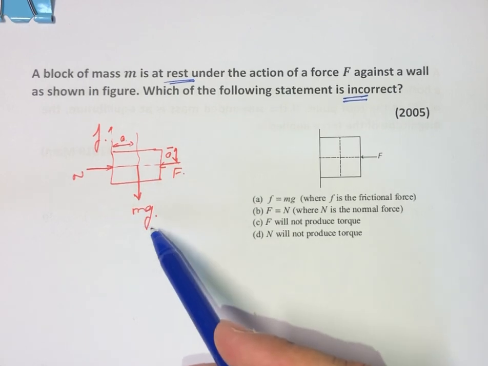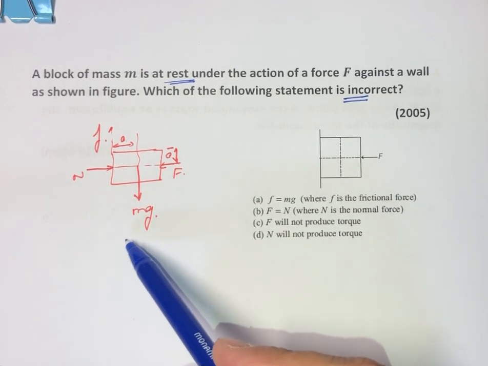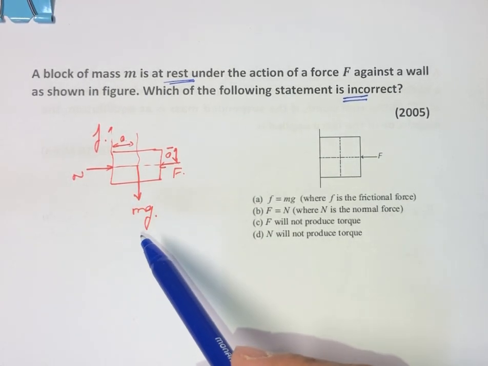For the block to be at rest, all the forces as well as torques must be balanced with each other.